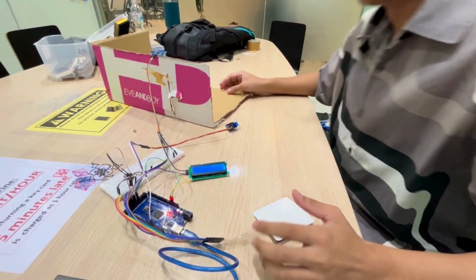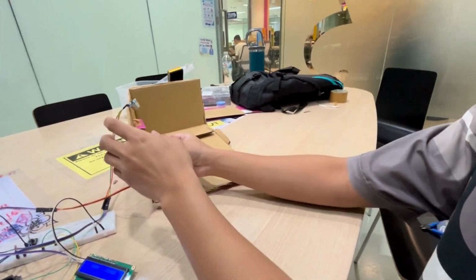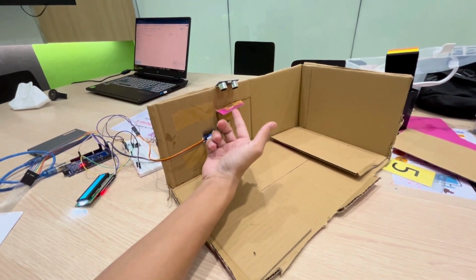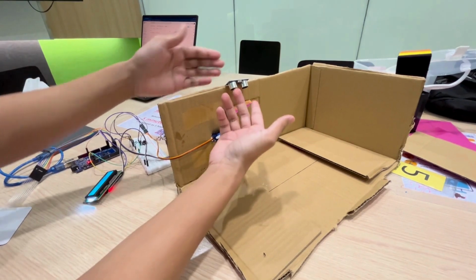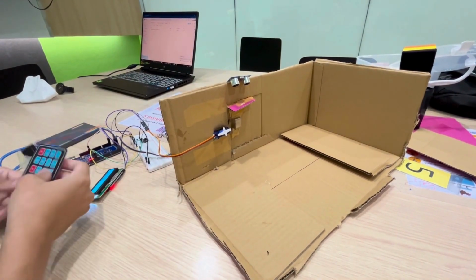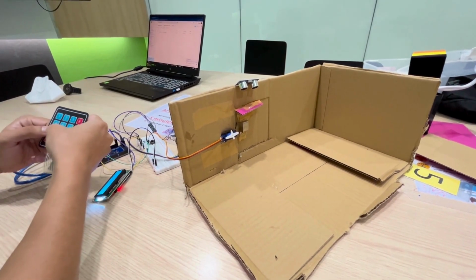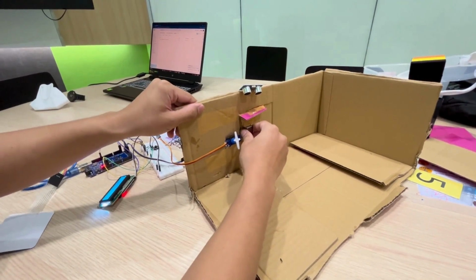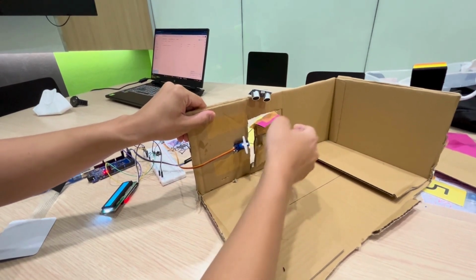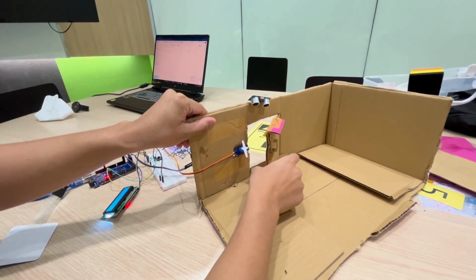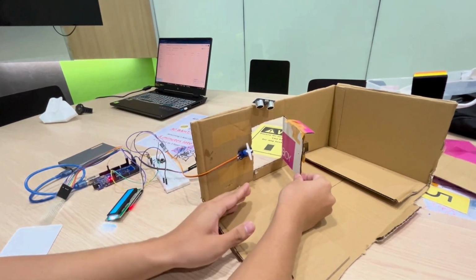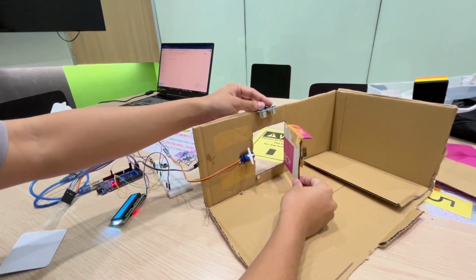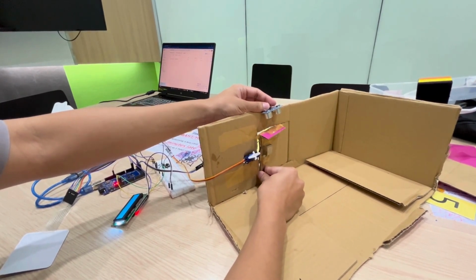For the inside of the room, you can see the ultrasonic sensor and the drawer. There will be the extended area for the drawer for the ultrasonic to detect. So if I press the password, the servo will move, unlock the door, and if you open the door, the lock is not locked yet until the ultrasonic detects the extended area of the door.